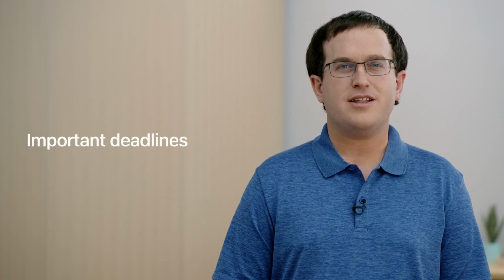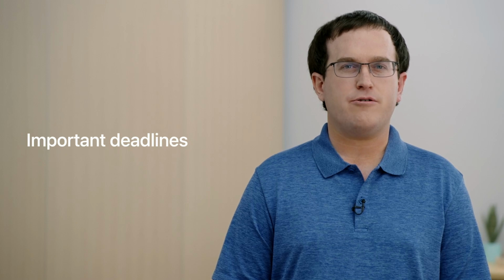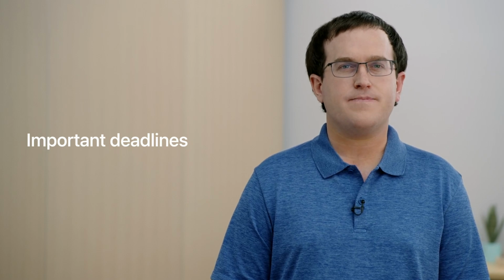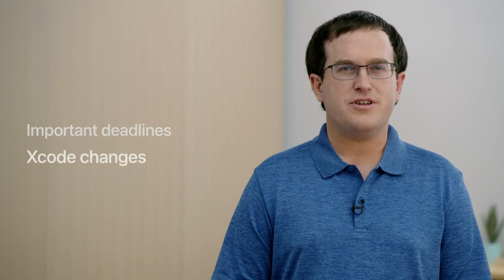In this session, we'll be talking about three main topics. First, we'll go through important deadlines for the migration from using AL Tool for notarization to using Notary Tool. Next, we'll discuss improvements to the Xcode integration with the upcoming Xcode 14, bringing the submission speed of Notary Tool to Xcode. And finally, we'll talk about a flexible new way to interact with the Notary service, a REST API, letting you expand the places you can upload, check the status of, and review submissions.